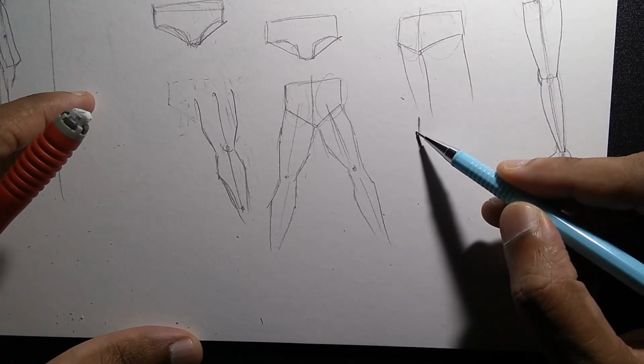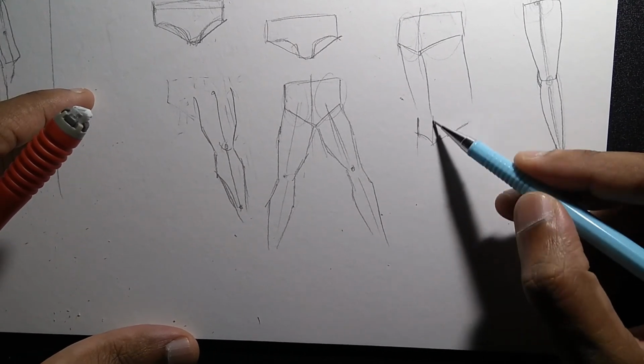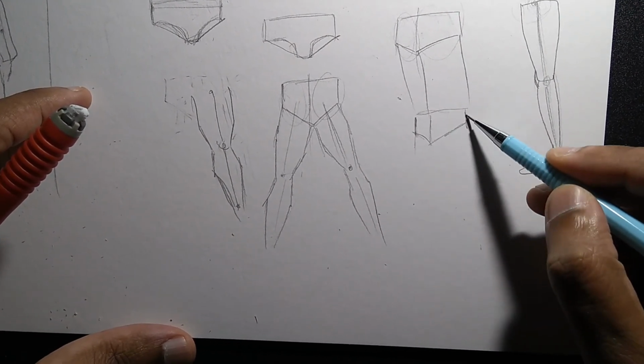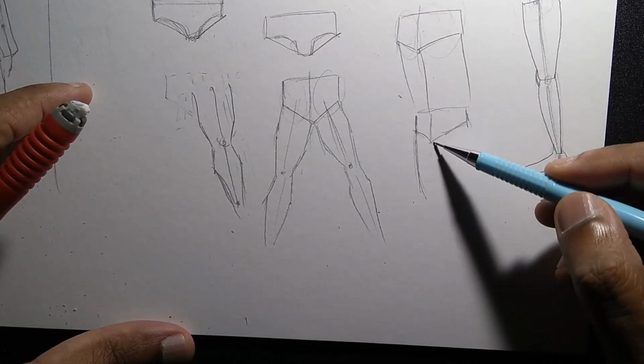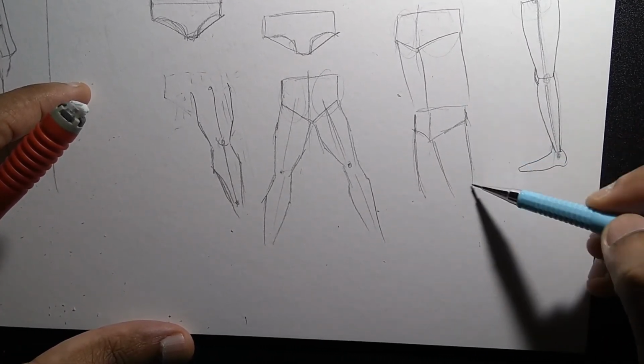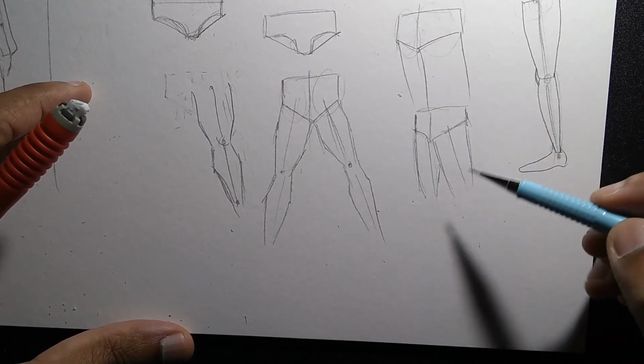So let's draw, because in most animated cartoons, you'll see the characters standing in what we call a three-quarter view.